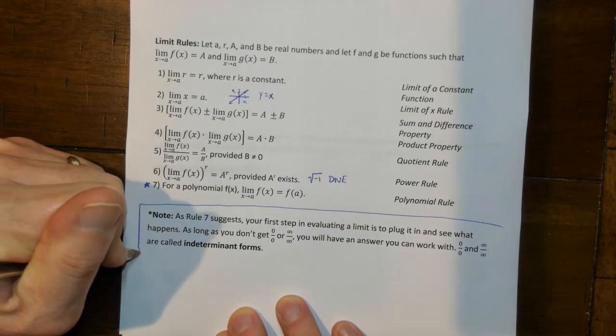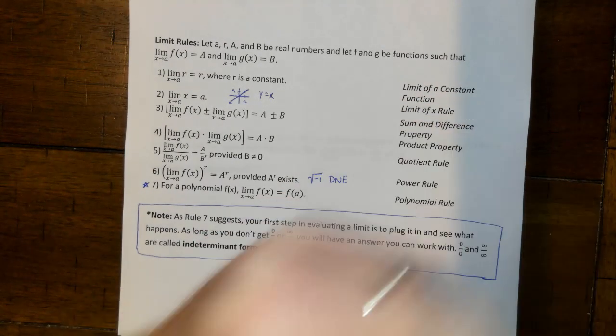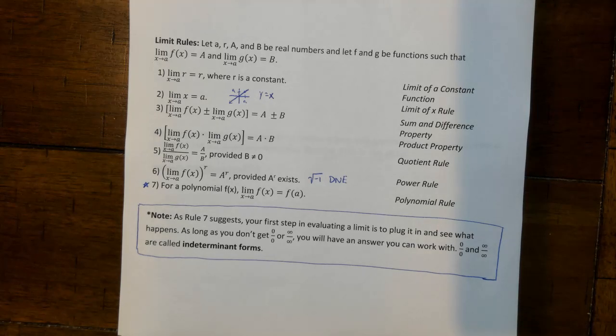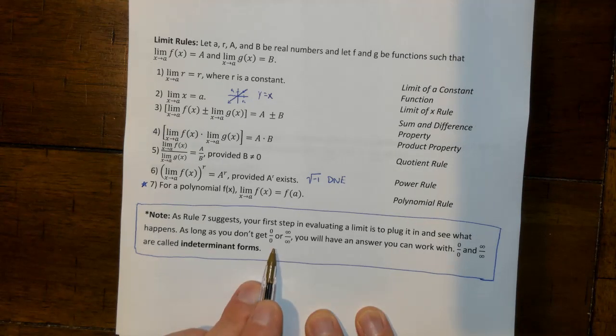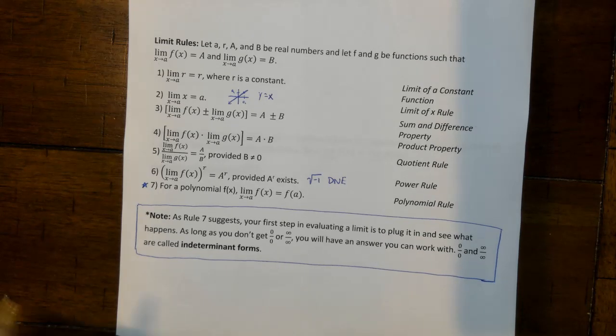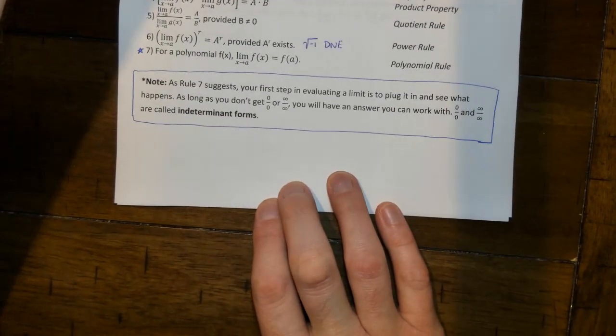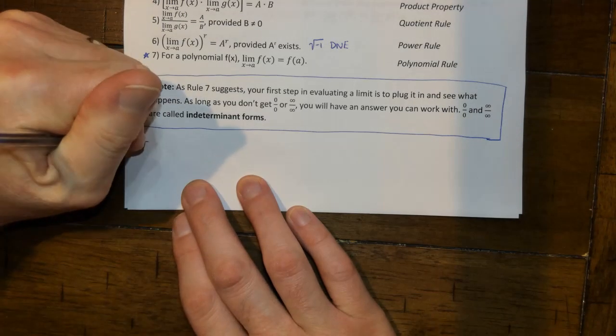This is the thing that I want you focused on, and this is going to be the main focus of the second half of our lesson next time. As Rule 7 suggests, your first step in evaluating the limit is to plug it in and see what happens. Okay? As long as you don't get 0 over 0 or infinity over infinity, you're going to have your answer. So I'm going to just introduce a quick example here on our notes. You can write this down if you want to, but we'll also see more of this in part 2.